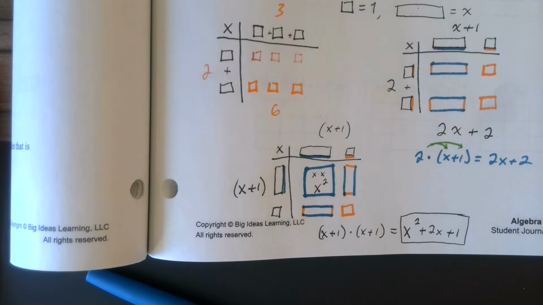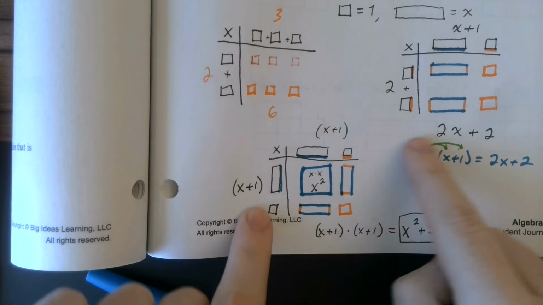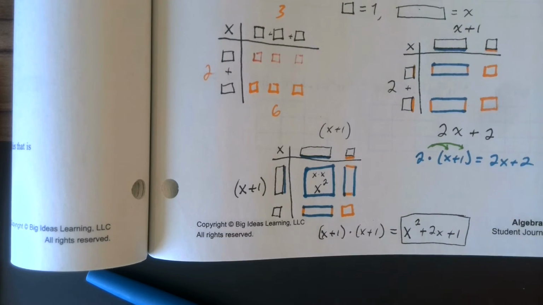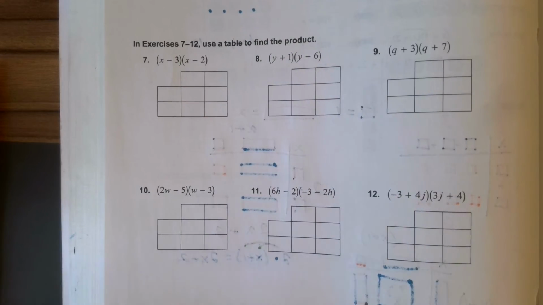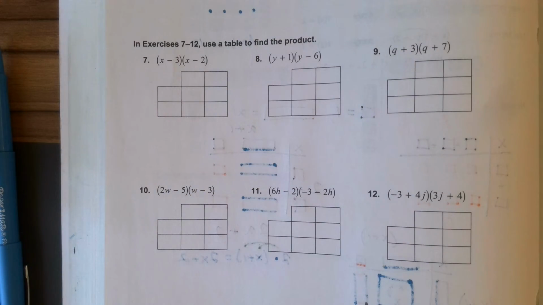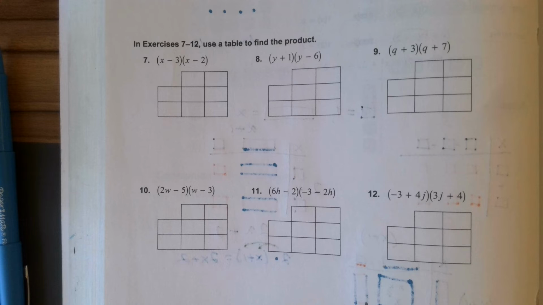So this is one way that we can actually multiply polynomials, is by representing them in terms of blocks and sort of combining them in this table fashion. But it's very cumbersome to draw all of these squares every single time. So on page 212, we have a slightly different way of doing the same thing. We call this the table method.